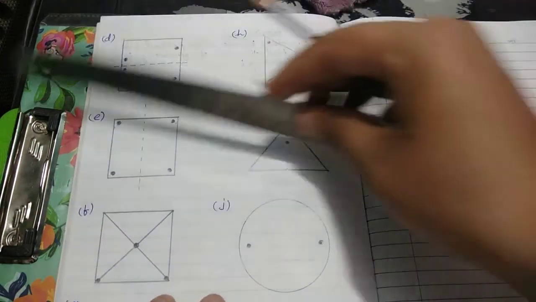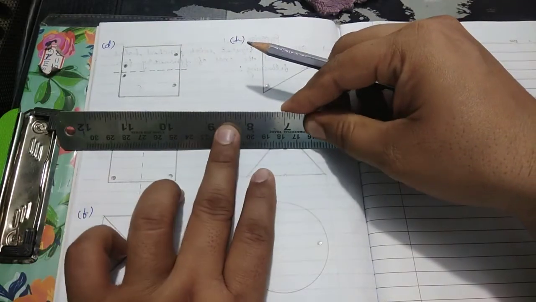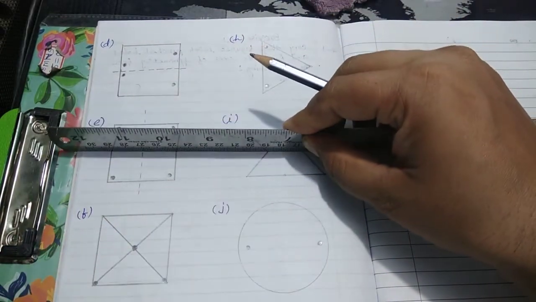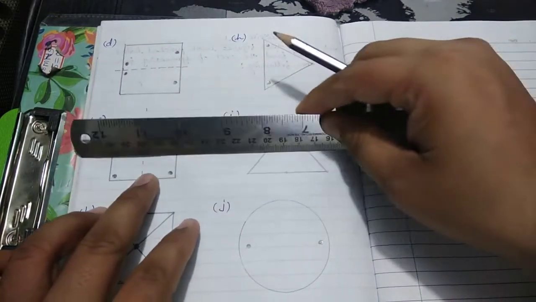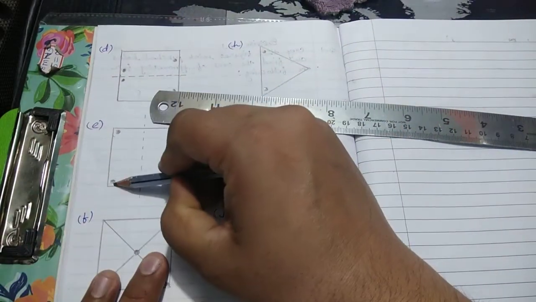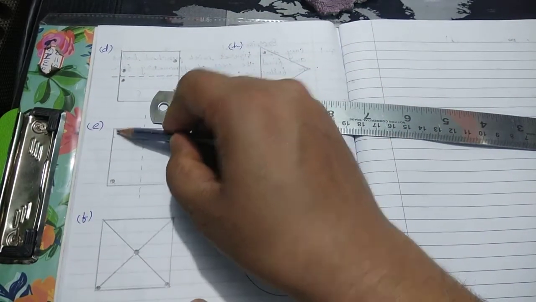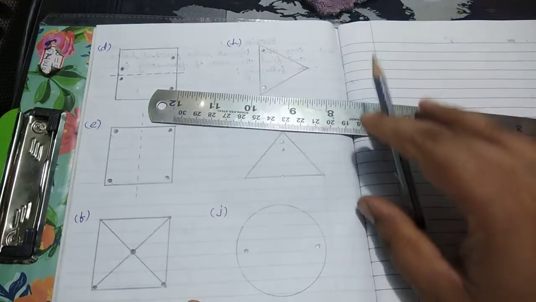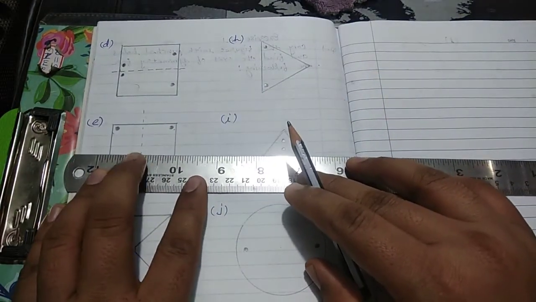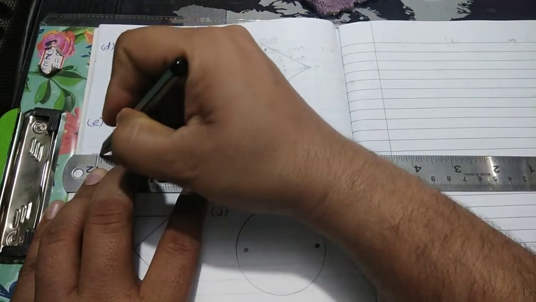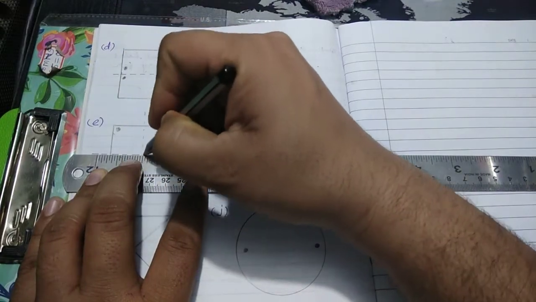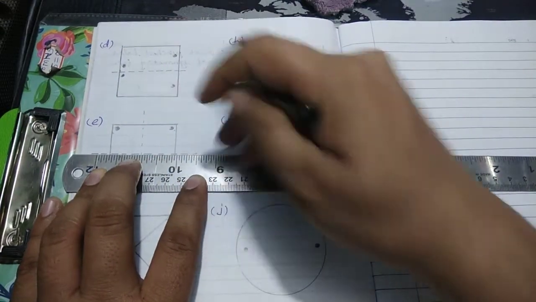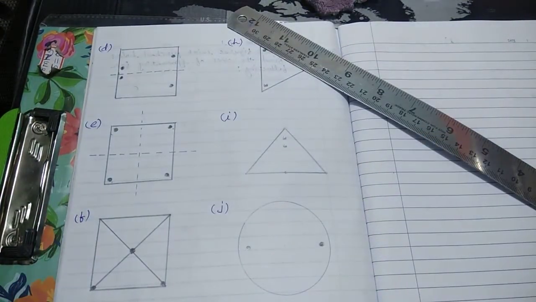If I fold this way, this you have to visualize. If I fold this way from this, then this punch hole will coincide with this punch hole, and this punch hole will coincide with this punch hole. So here this is another line of symmetry. Okay, we are done? No.